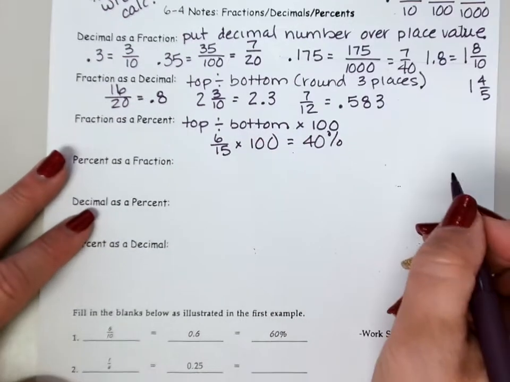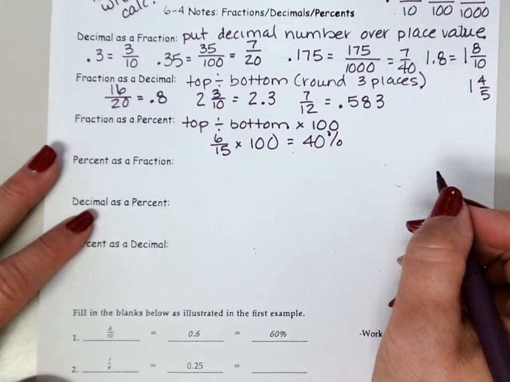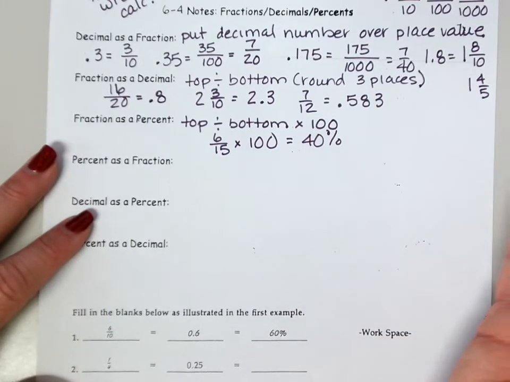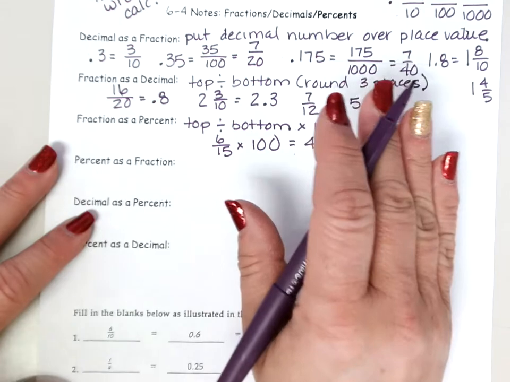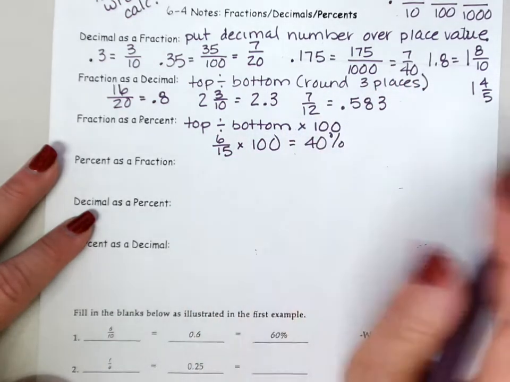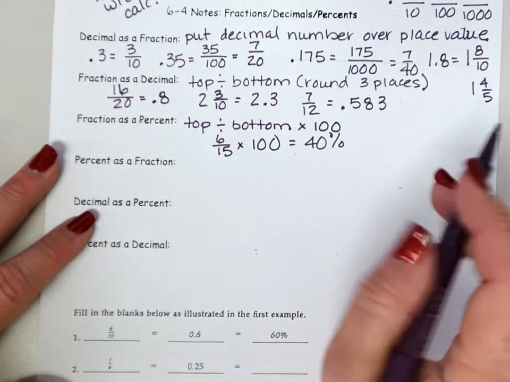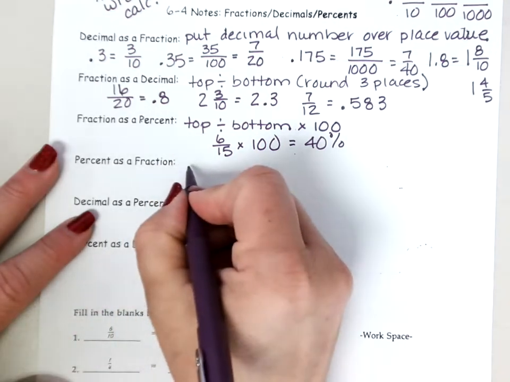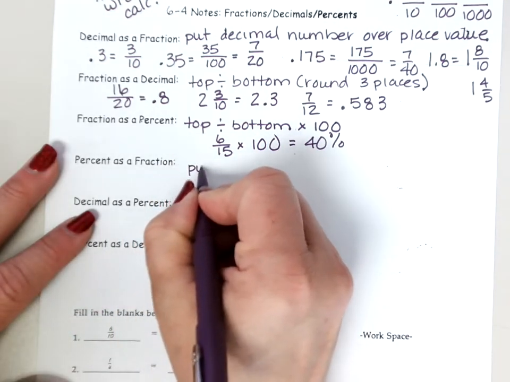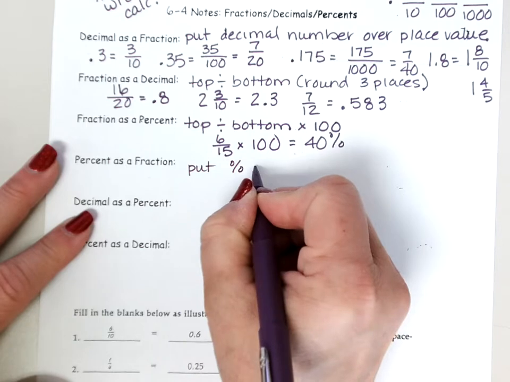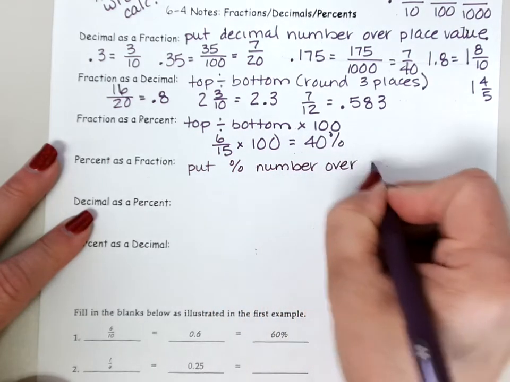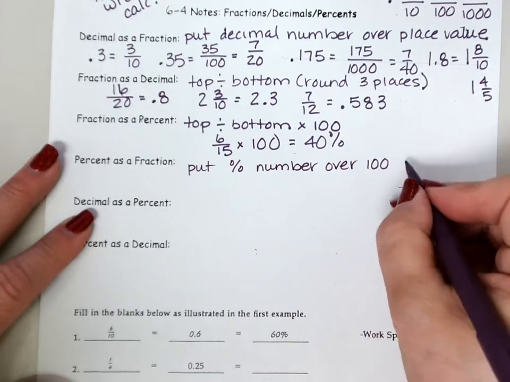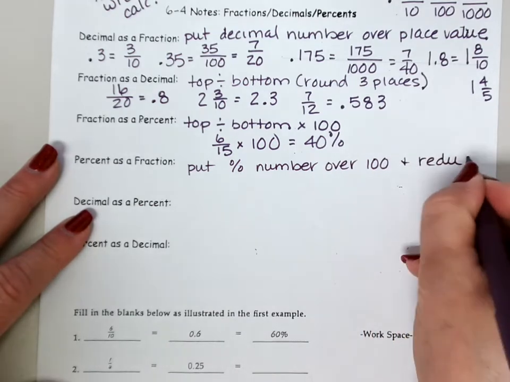Turning a percent into a fraction. Well, on a test, you know that the perfect is 100%. Yes, you can get more than 100% if you get extra credit or whatever, but if you just are doing the regular ones, 100 is the amount that it's out of. So because a fraction or a percent is always out of 100, we're going to put our percent number over 100, and we lose the percent when we do that, and then we will reduce.